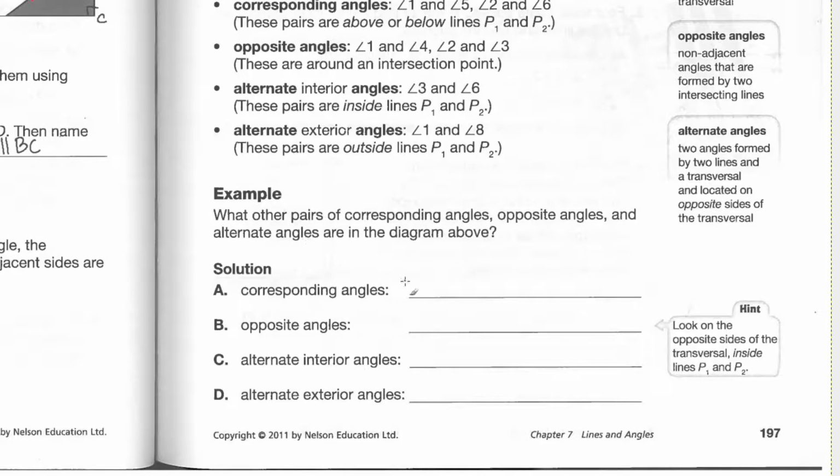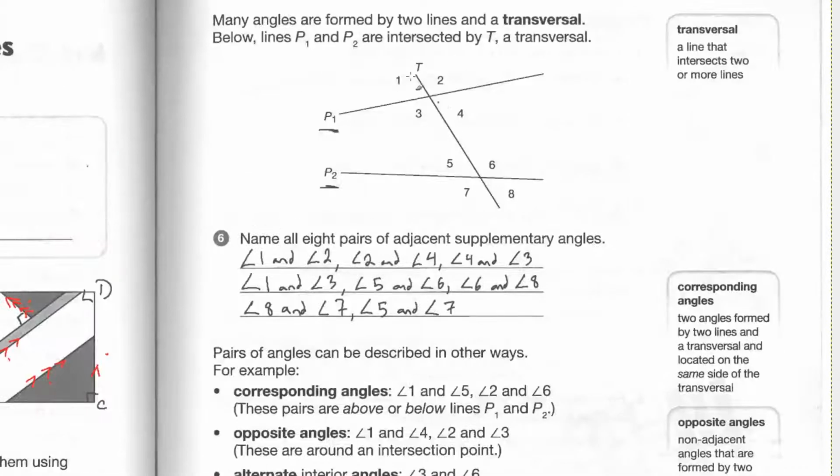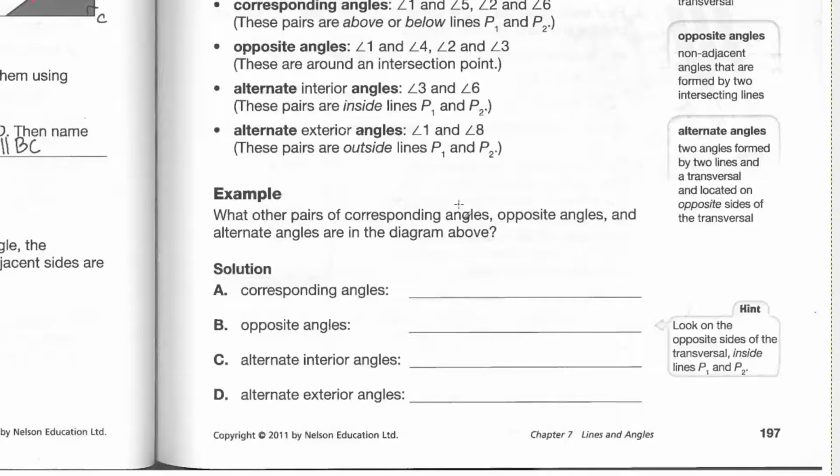My corresponding angles, those were the ones that were formed by two lines and a transversal. So, we had 1 and 5, 2 and 6 were given to us. So we have to do the other ones, 3 and 7, 4 and 8. So that's what we'll write. Angle 3 and angle 7 is our first pair, and angle 4 and angle 8 is my second pair.